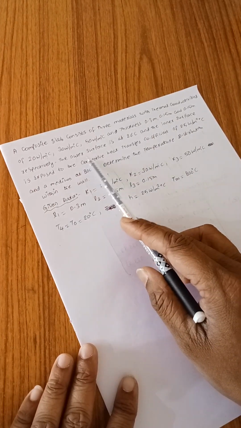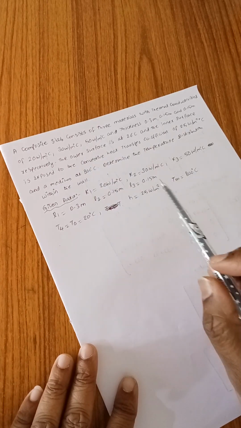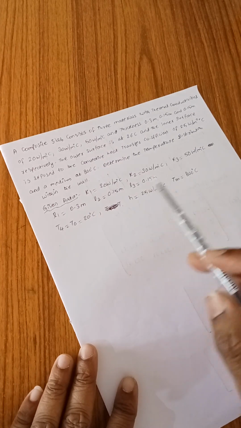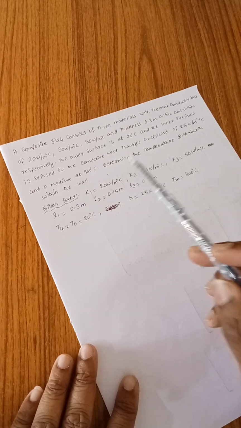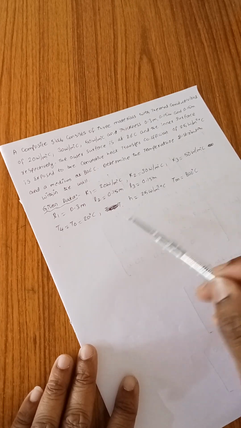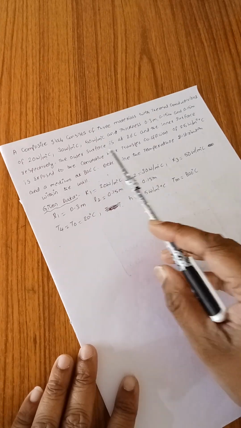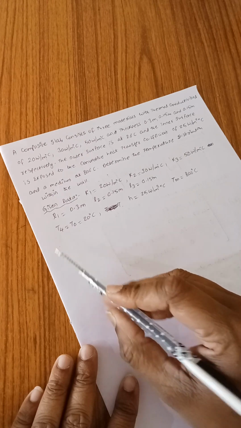Apart from that, they are telling the outer surface is at 20 degrees Celsius. If there are three materials, there will be four nodes, since the number of nodes is always one greater than the number of elements. So three elements means there are totally four nodes, and four nodes means there will be four temperatures. The outer surface is going to be T4, and the inner surface is going to be T1.